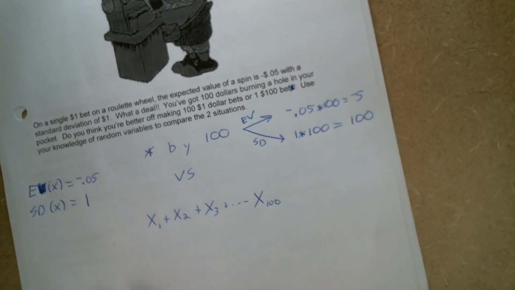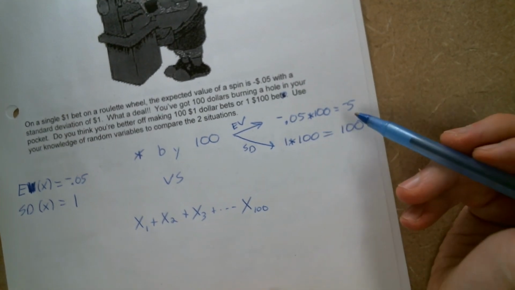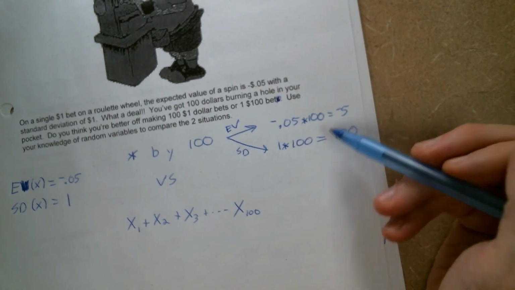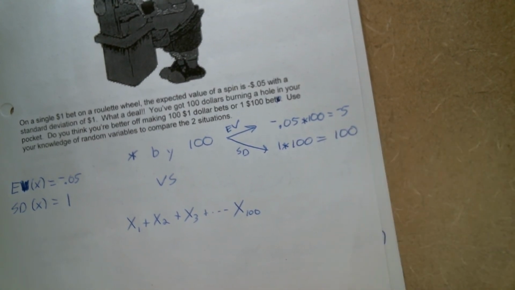So if we were to make a single $100 bet, on average, we would lose $5, but the standard deviation would be 100. Basically, you're going to get wild swings up or down because you're putting all your money on one bet. You win big, or you lose big.